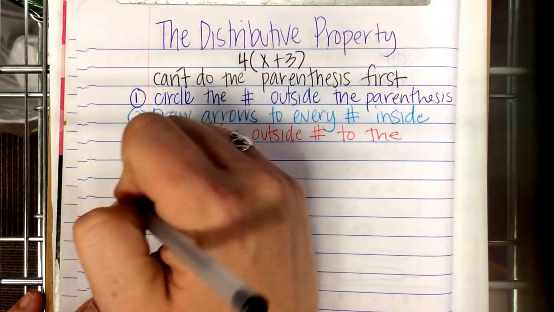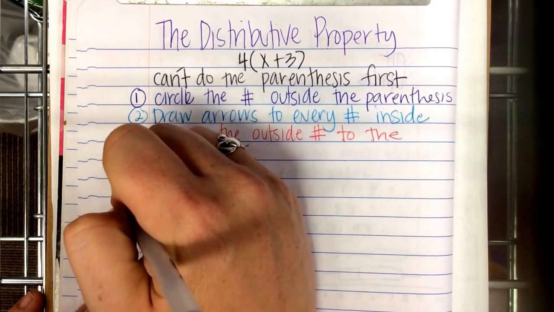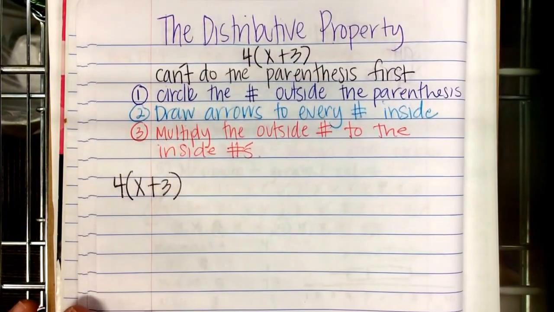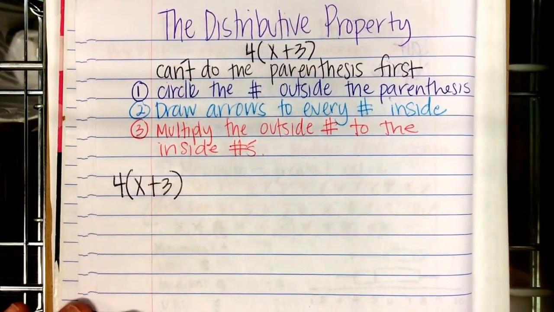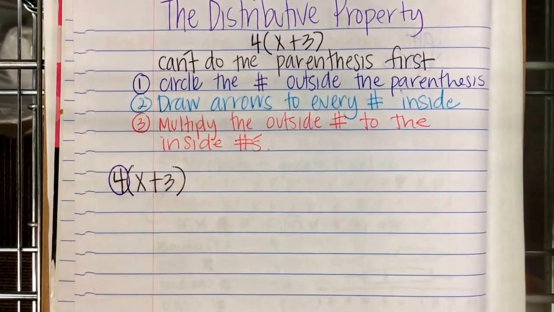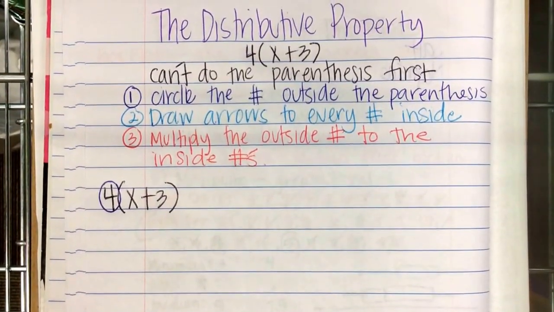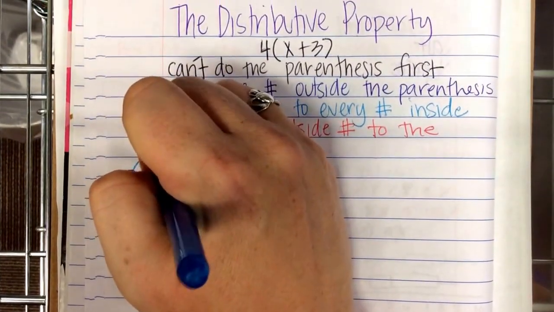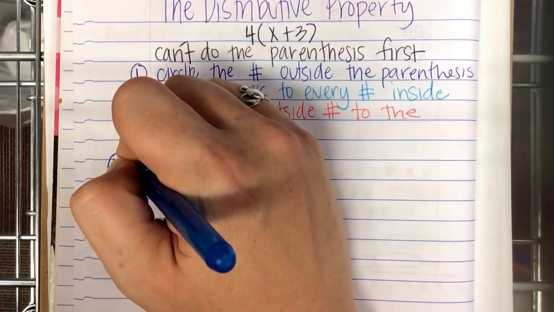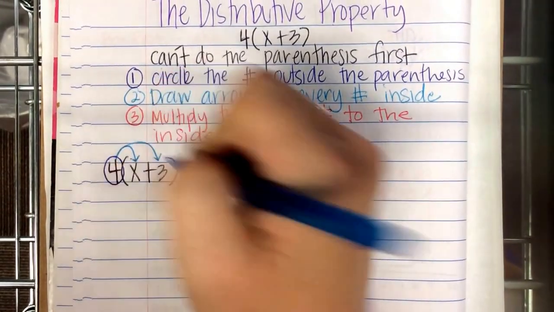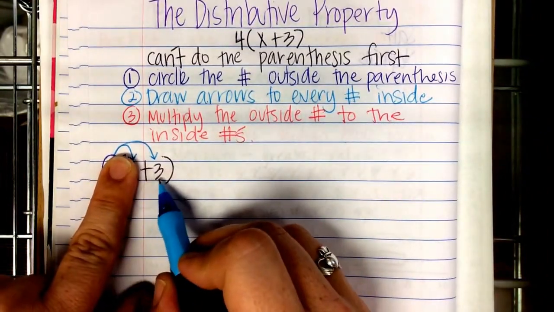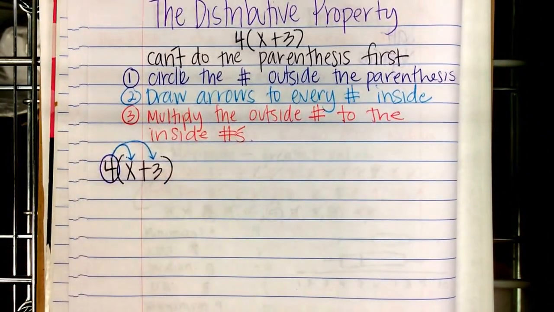So let's practice. 4 times x plus 3. So I'm going to go step by step. I'm going to circle the number 4. I'm going to draw an arrow from the number 4 to the letter x, the variable x. And I'm going to draw an arrow from the number 4 to the number 3. And ladies and gentlemen, if I cover that up, it's just the number 3. Does that make sense?